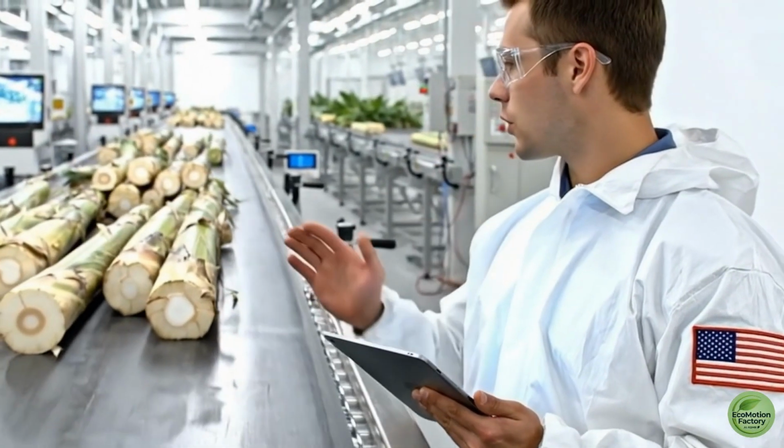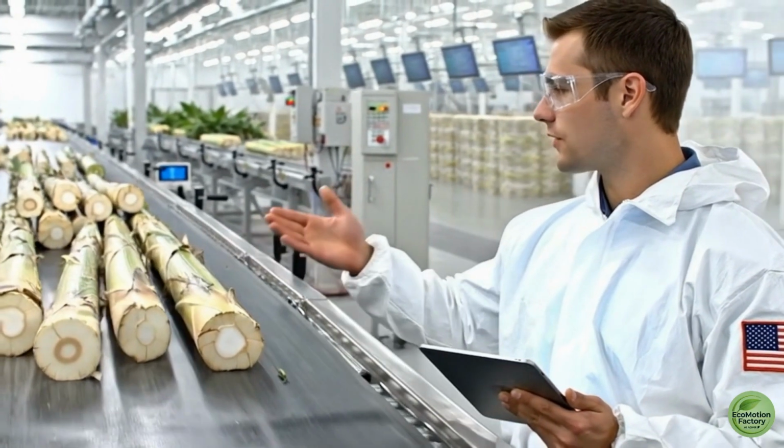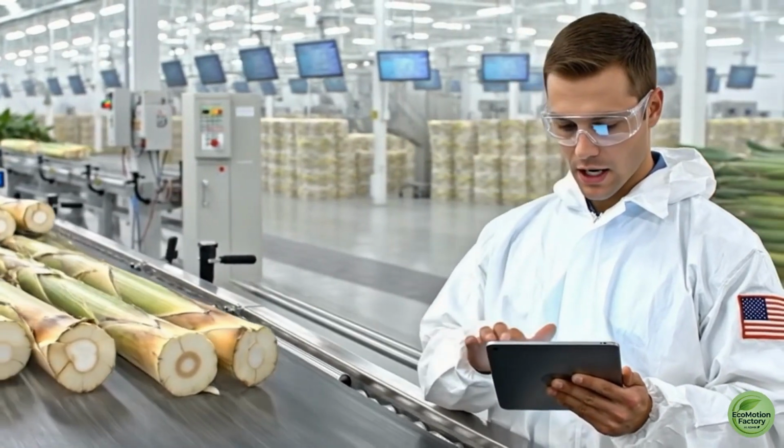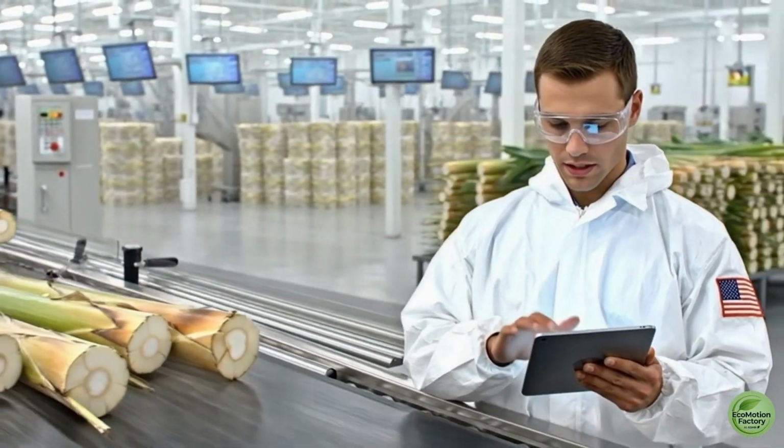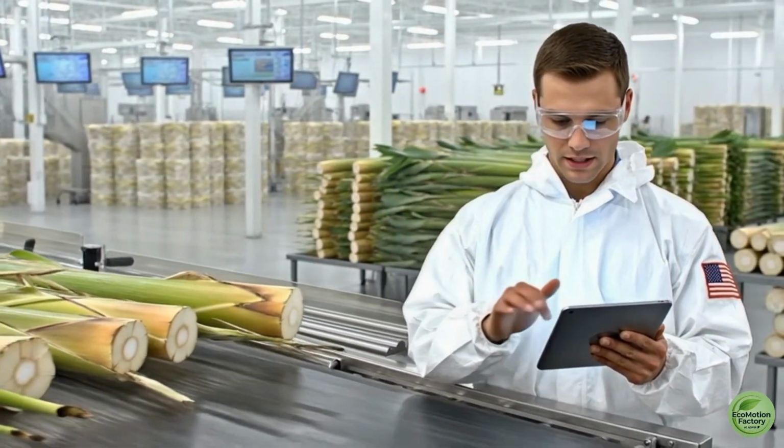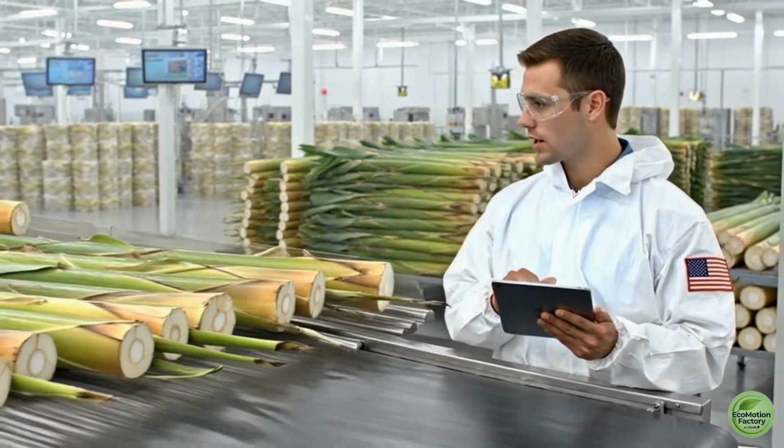Here on the conveyor, we process banana plant stalks. They're fed in from the left. We monitor the density and moisture in real time on this tablet. The system automatically sorts them for optimal processing. This ensures high efficiency and quality.